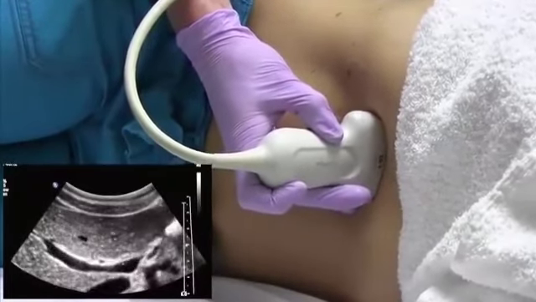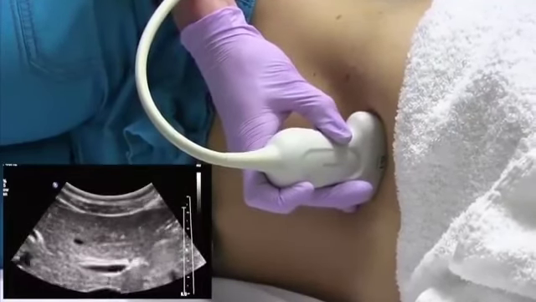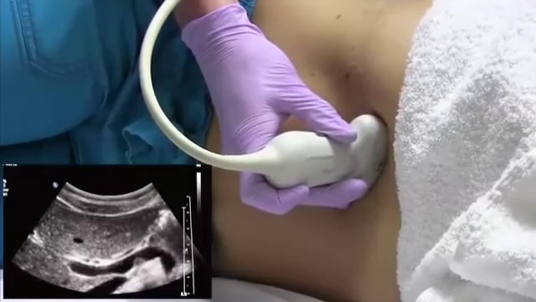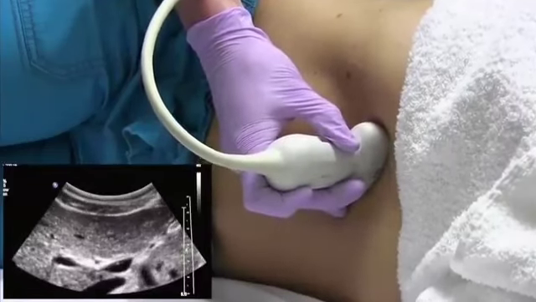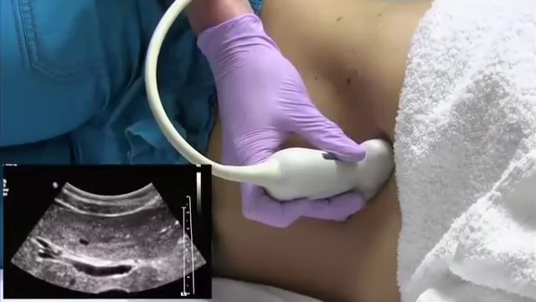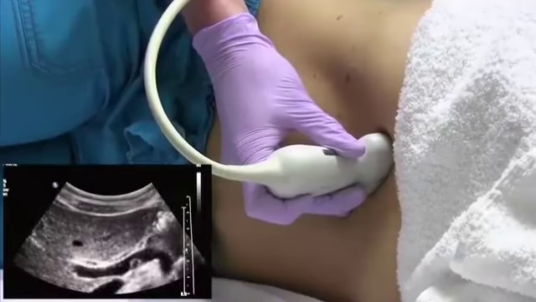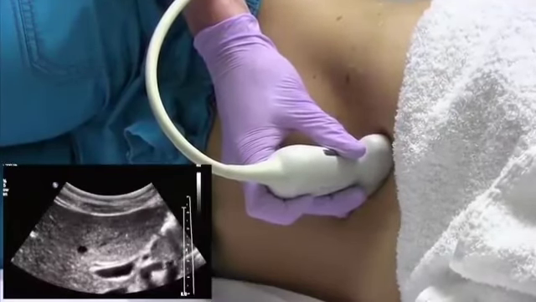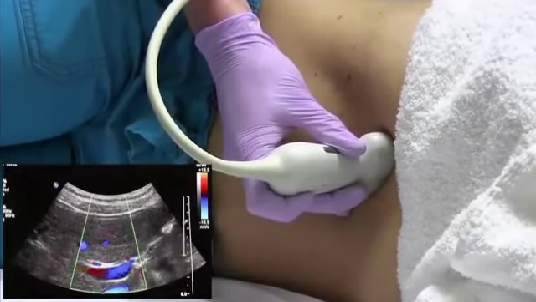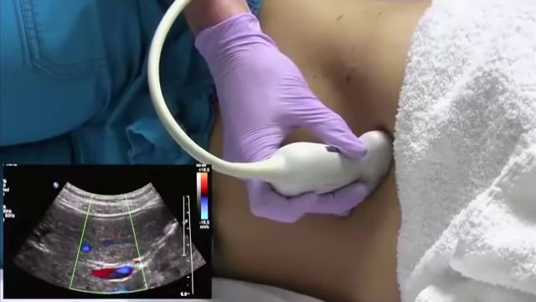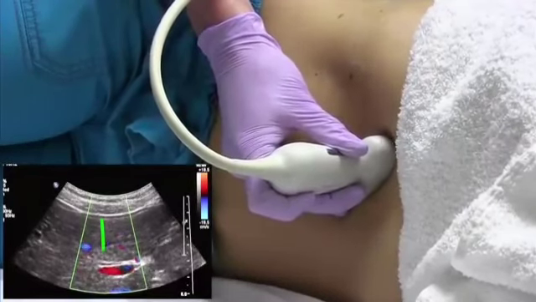Once you find that, you know that the CBD and the hepatic artery are right next to each other here. So you just keep tweaking the probe until you elongate one of these tubular structures next to the main portal vein. The easiest way to see if you're on the hepatic artery or the CBD is to turn on color and see if it lights up. If it lights up, you are on the hepatic artery, and if it doesn't, you know that's the CBD.